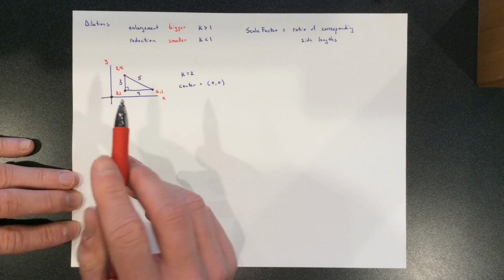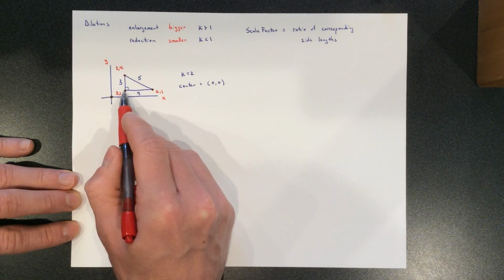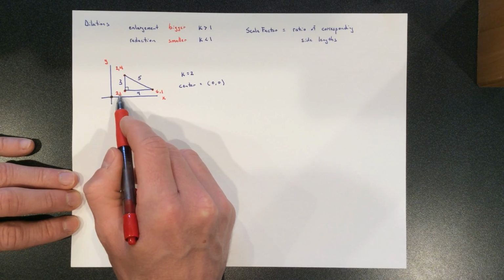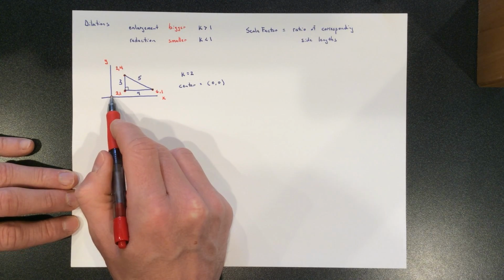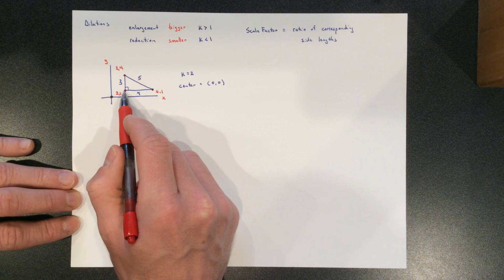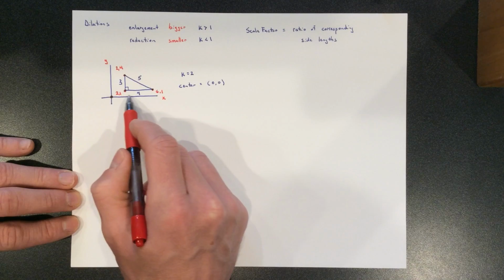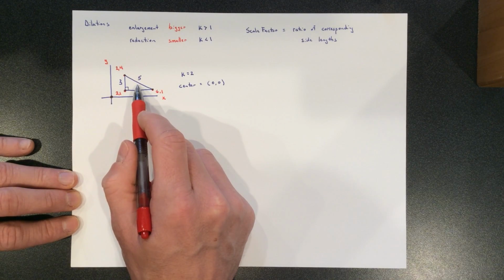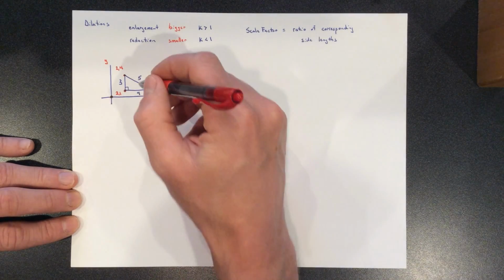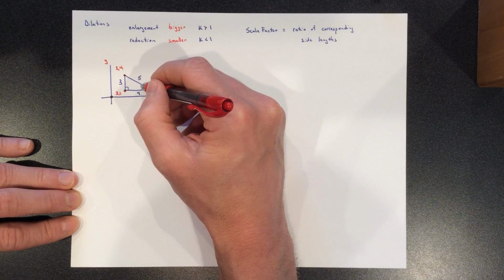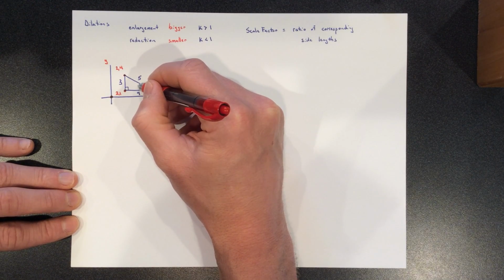I'll show you what I mean. This corner of the triangle is 2, 1. Since the center is at 0, that means it's 2 over and 1 up. If I want to double that length, I just need to put that coordinate at 4 over and 2 up. So I'm going to put it at 4, 2, which is probably right here.